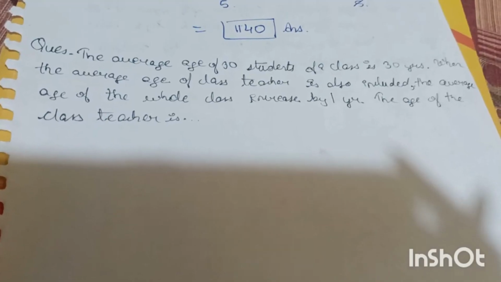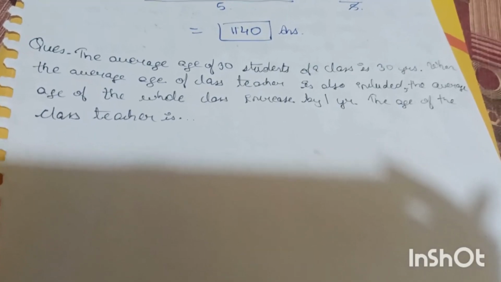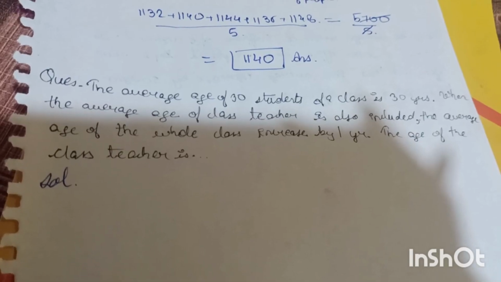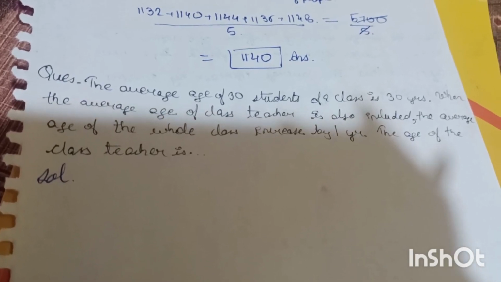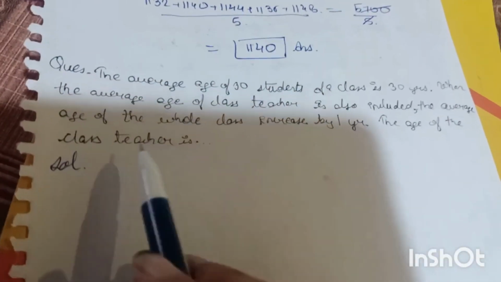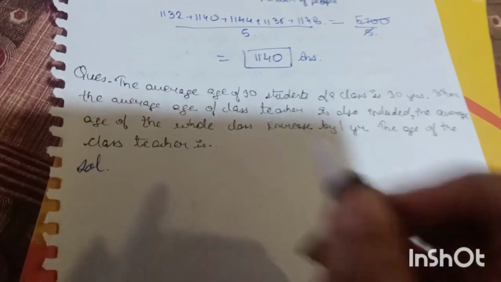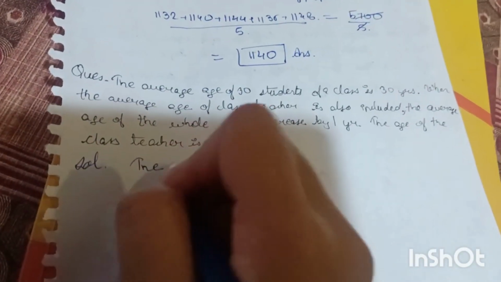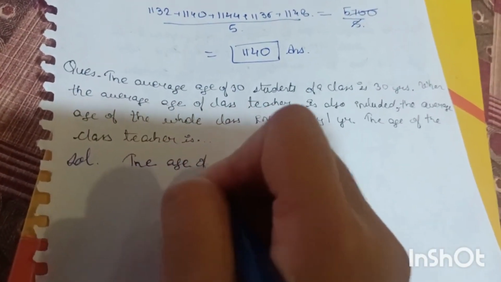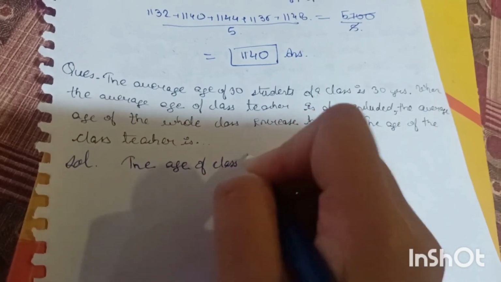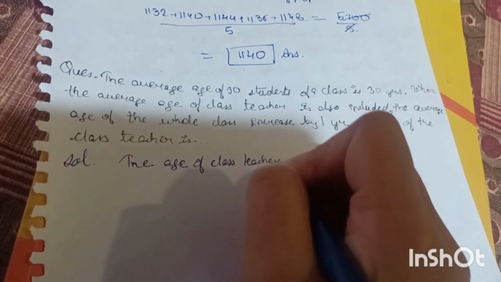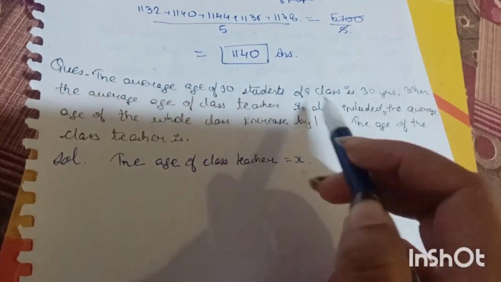So the next question is on your screen. You may solve it out. So now let's solve the question. In this question, let's take the age of the class teacher as X. The age of the class teacher equals X. So now solve it.